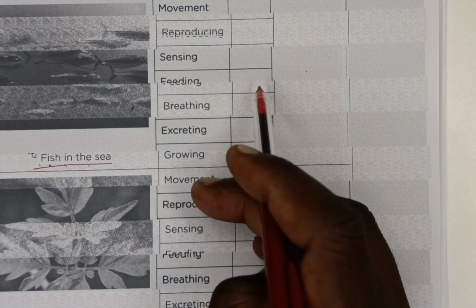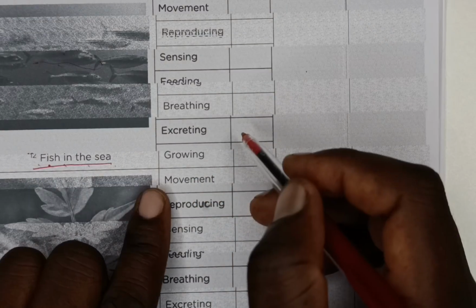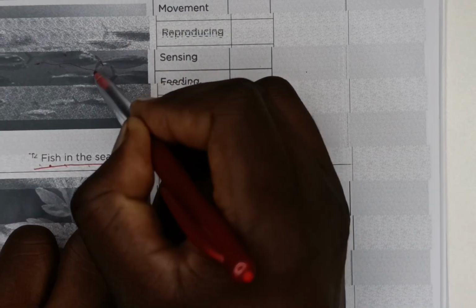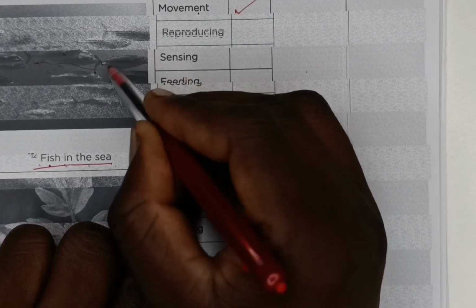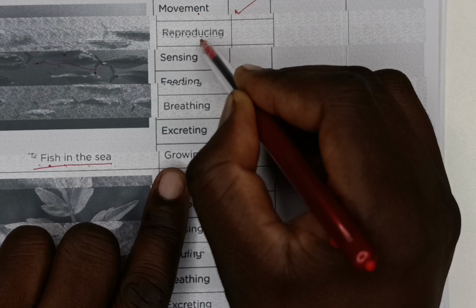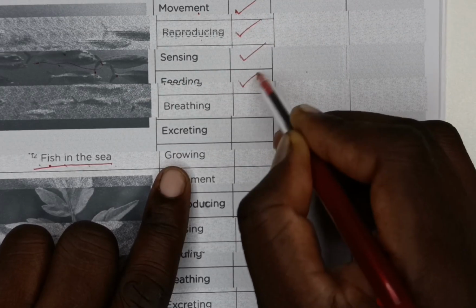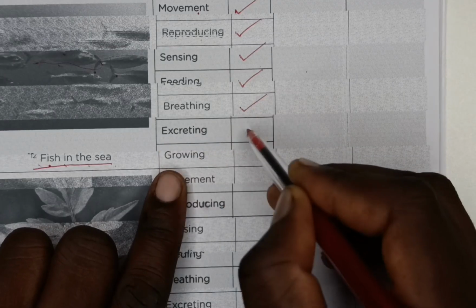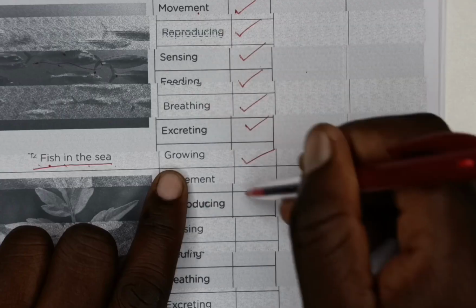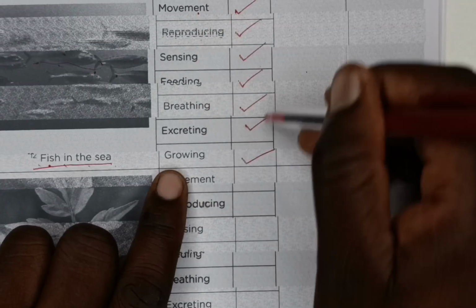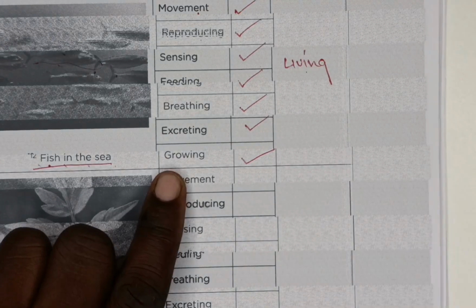So this is a fish in the sea. Let us look at the processes. Do they move? Yes, they do. Do they reproduce? Yes, they do. Do they sense? Yes. Do they feed? Yes. Do they breathe? Yes. Do they excrete? Yes. Do they grow? Yes. So because they fulfill all the 7 processes of life, they are considered to be living.